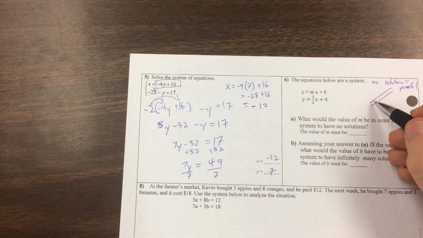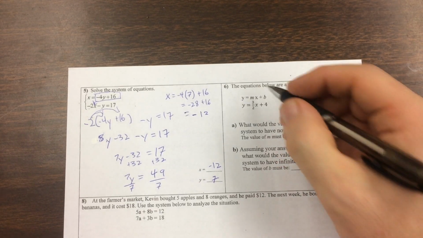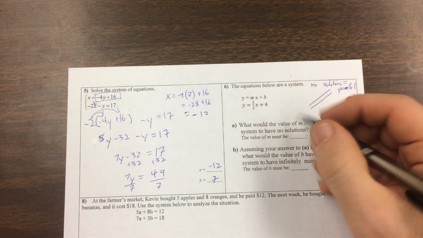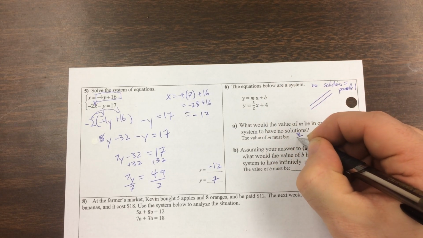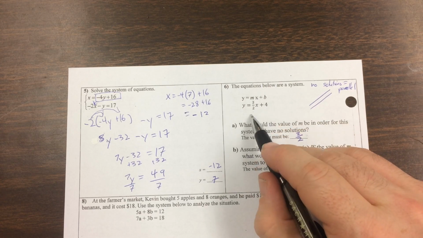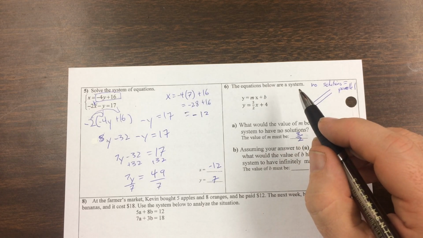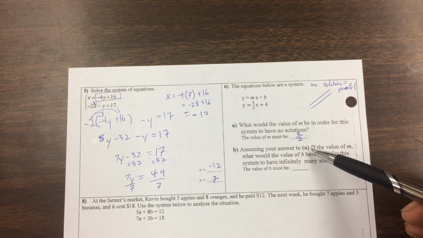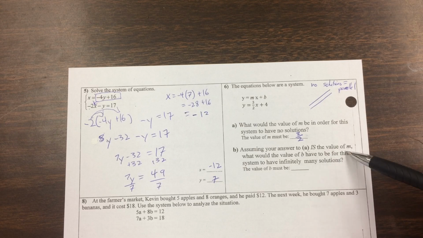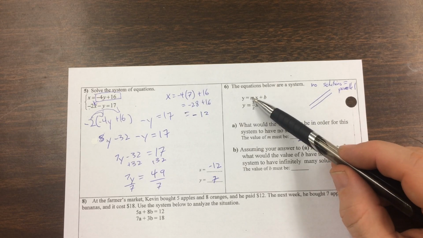So to be parallel, you can see that means that one is not steeper than the other. They are both the same steepness, which means that the m's have to be the same. So the value of m would have to be 3/2, just like the value of m is here. If they're both 3/2, that means that they're not going to cross each other.